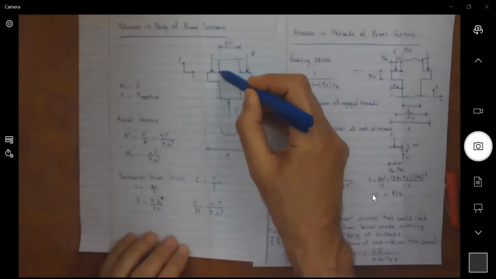Yes. Would it also be seeing the torsional shear stress from the body of the screw? Yes. And it's also getting this axial stress in the x direction due to the bending of the thread itself.